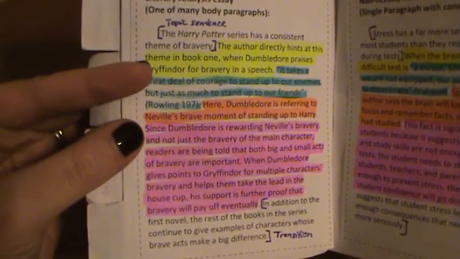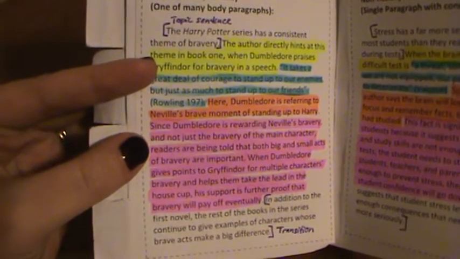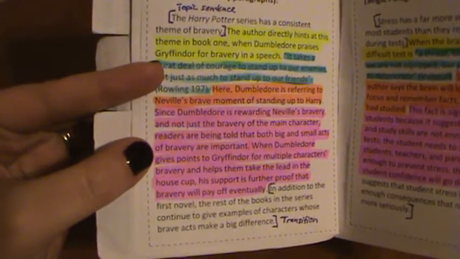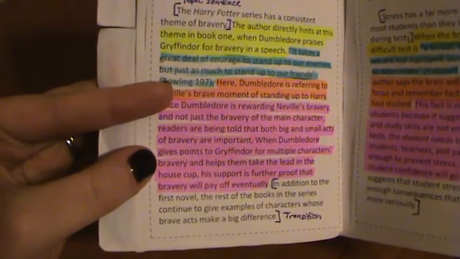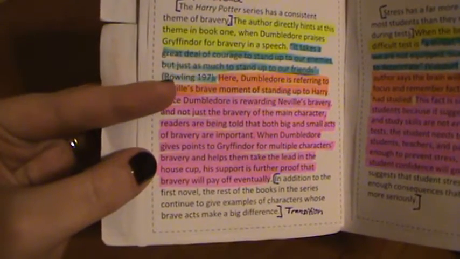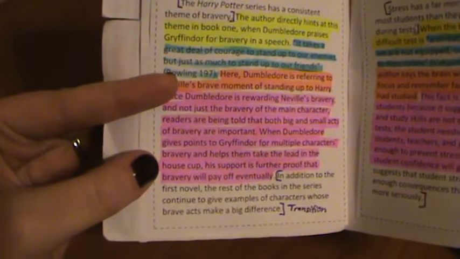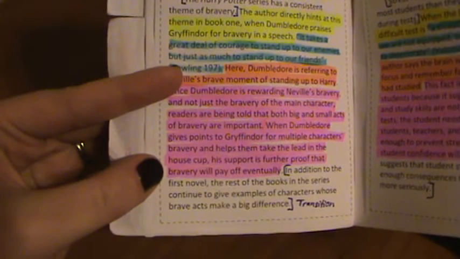Since Dumbledore is rewarding Neville's bravery and not just the bravery of the main character, readers are being told that both big and small acts of bravery are important. When Dumbledore gives points to Gryffindor for multiple characters' bravery and helps them take the lead in the House Cup, his support is further proof that bravery will pay off eventually.